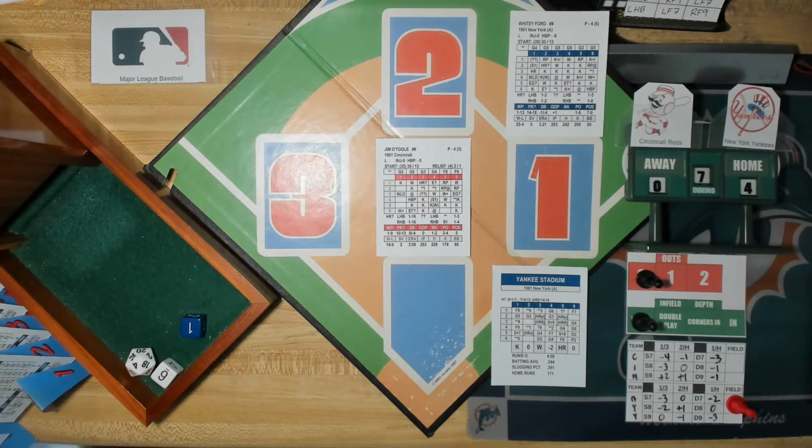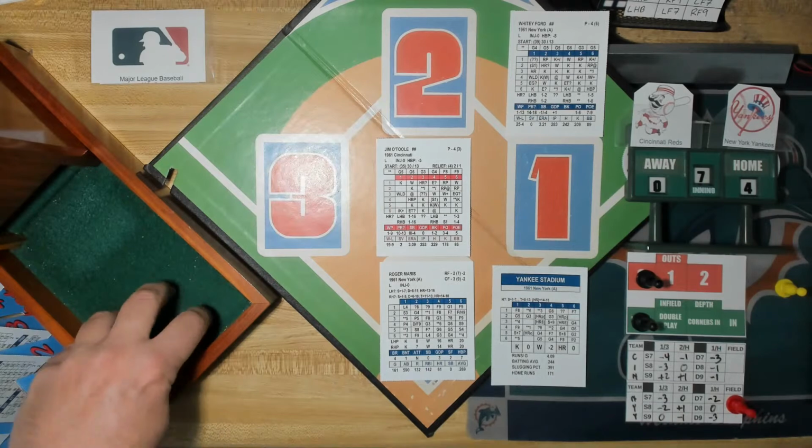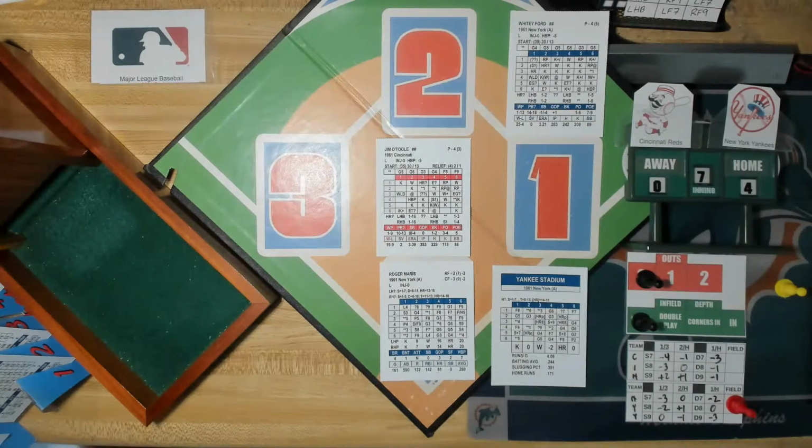We go to the bottom of the seventh here in this demonstration game between the Cincinnati Reds and the New York Yankees. The Yankees have a 4-0 lead. And leading off for the Yankees will be Roger Maris. Maris is 2 for 3. He's got 2 singles, but reached on an error. He's got an on-base percentage of 1,000 today. He's been on base all 3 times. O'Toole will be tired after Maris, but we're going to let him continue to pitch so you can see what happens when a pitcher is tired. So Jim O'Toole will pitch to Maris here to start the bottom of the seventh.